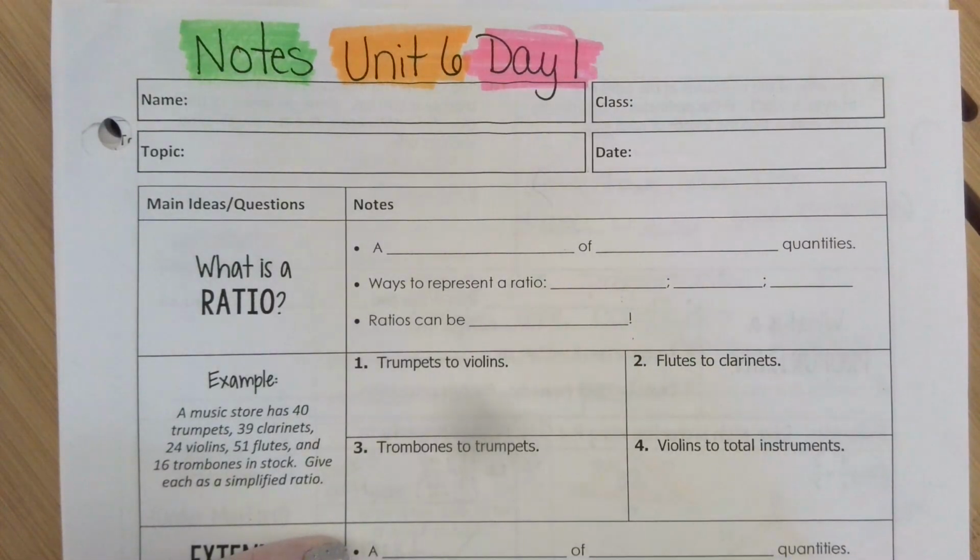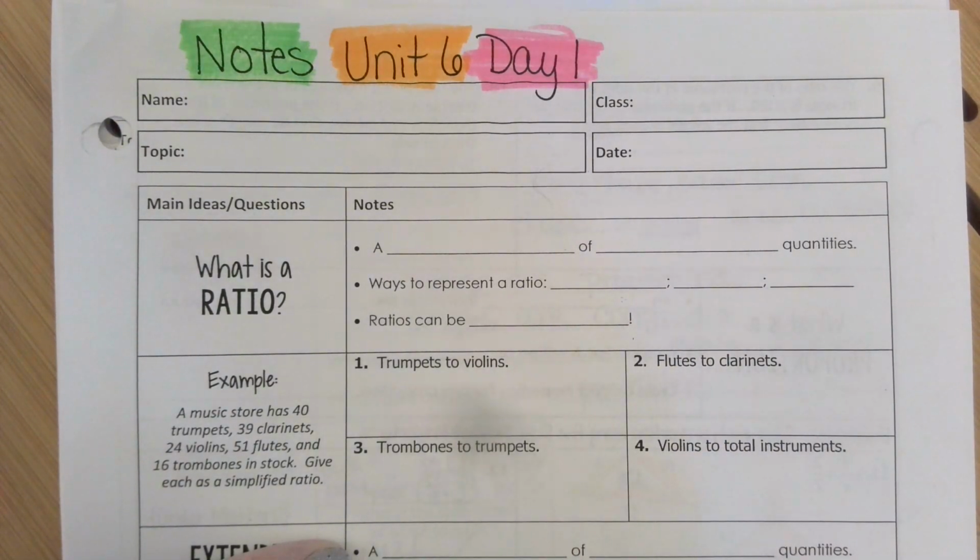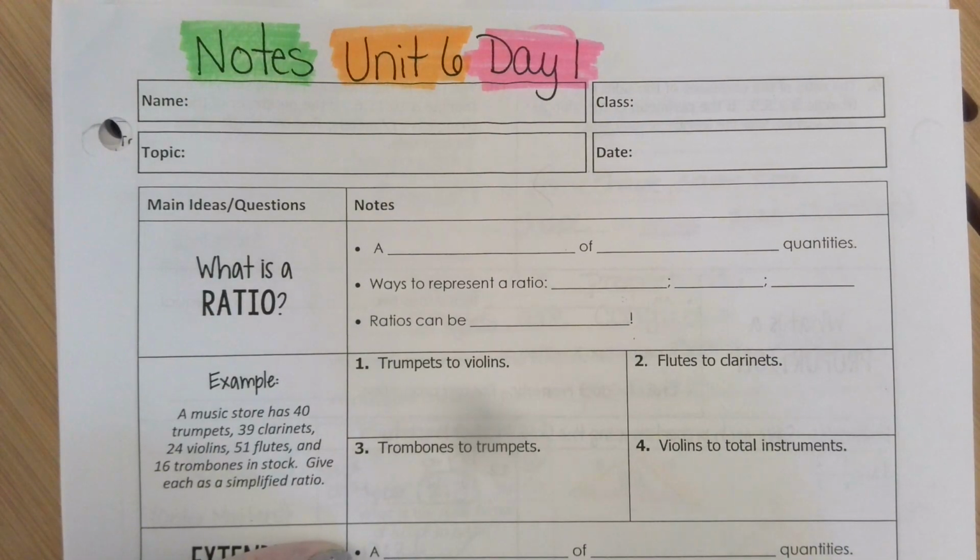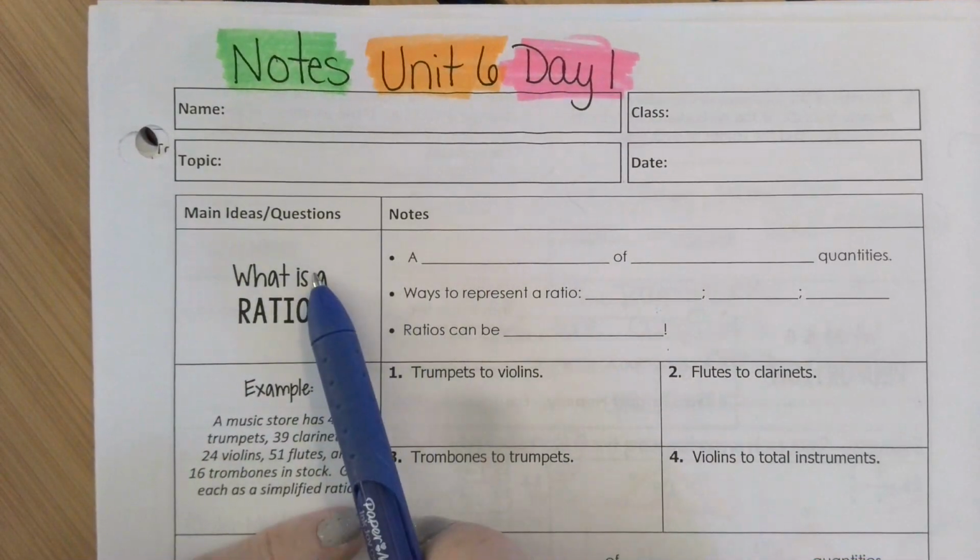Okay, so this is an introductory unit to similarity. We just covered congruent. Congruent is same shape, same size. Similarity is same shape, different size. And you'll see that as we get into tomorrow's lesson. So today we're just going to do an introductory lesson on ratios and extended ratios because it kind of fits nicely with this unit. So what is a ratio?